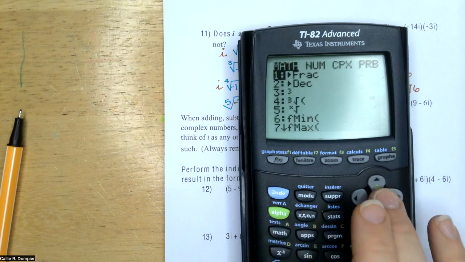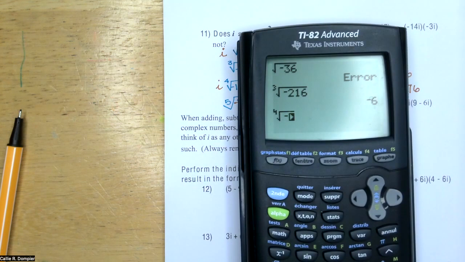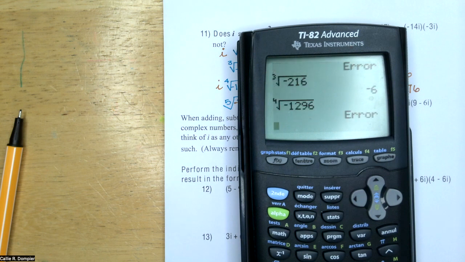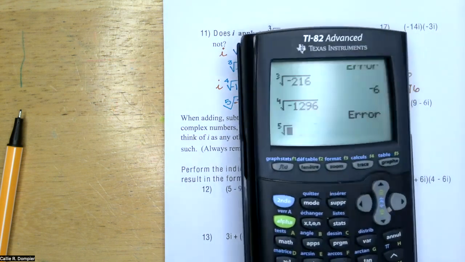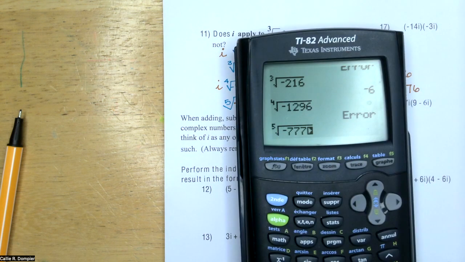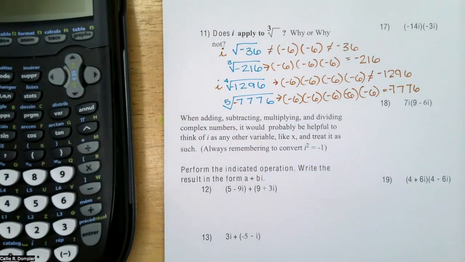The fourth root of negative 1296 will not give you an answer. And then the fifth root of negative 7776 will give you an answer. Good. So that is why it does not apply to the third root or the fifth root, and it doesn't need to.